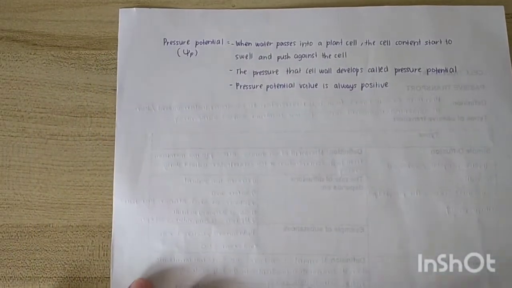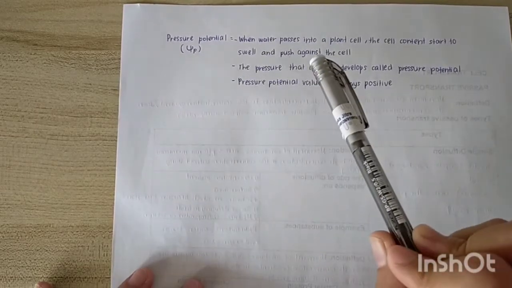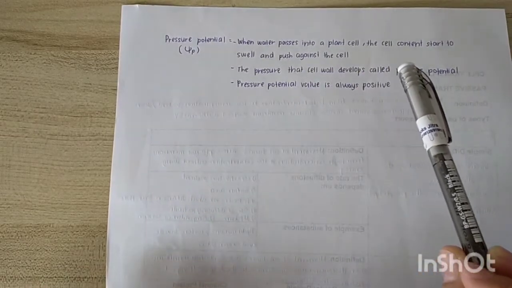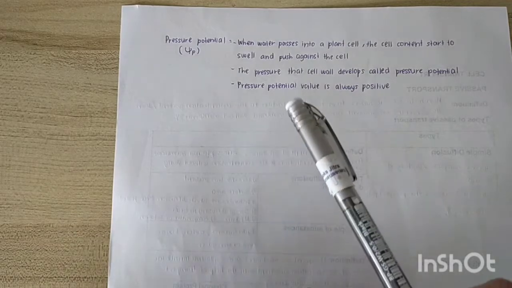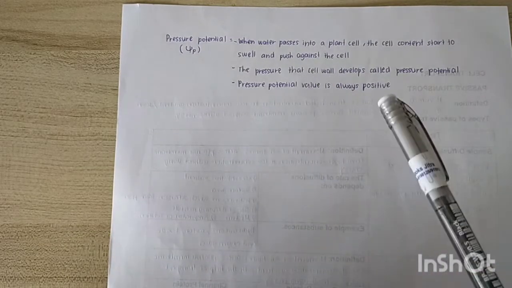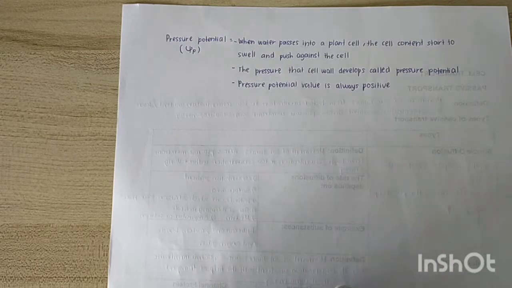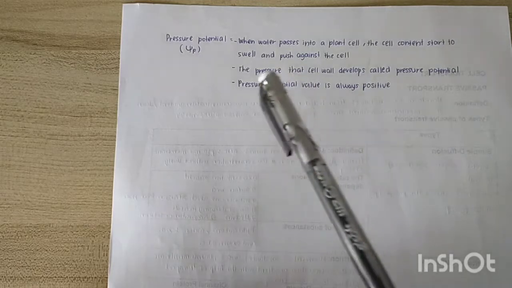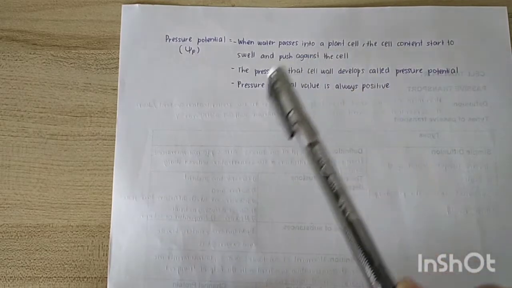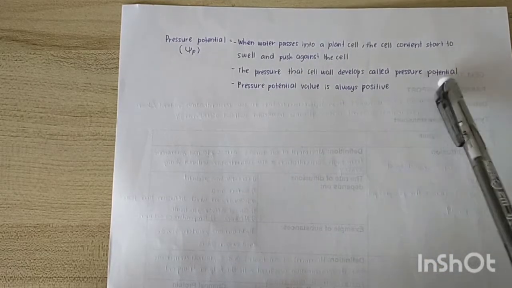Okay, kalau untuk pressure potential, when water passes into a plant cell, the cell contents start to swell and push against the cell wall. Maksudnya bila ada air inside the plant cell, so what happens? The cell contents start to swell. Okay, swell means mengembang, and then it will push against the cell. Okay, so the pressure that the cell develops is called pressure potential.